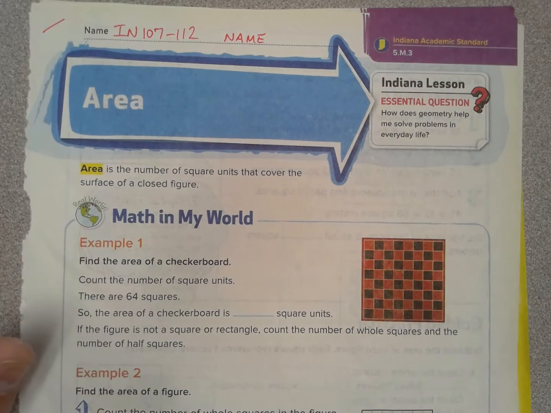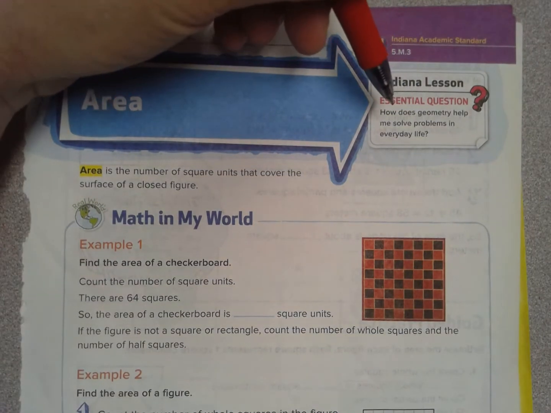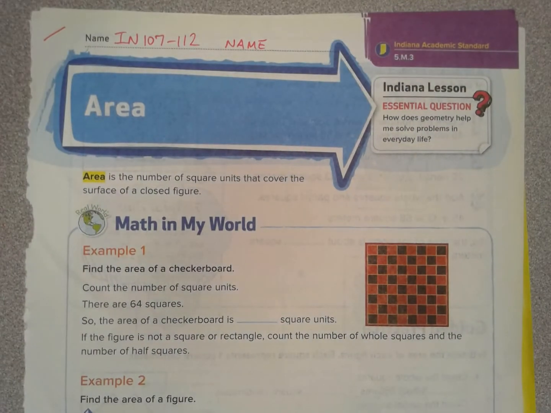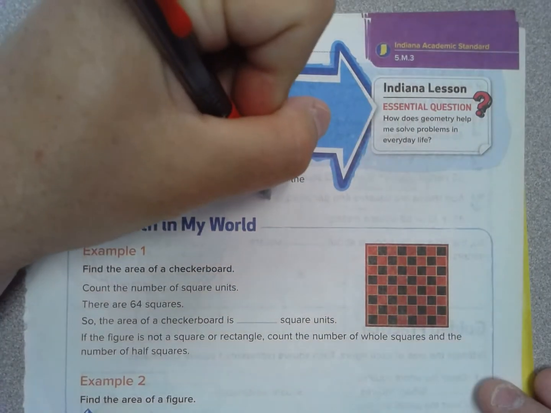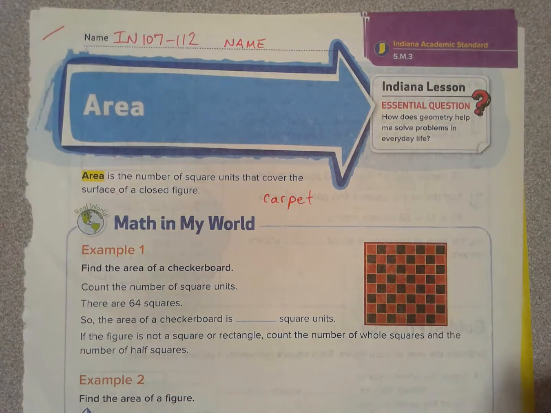So today, again, the essential question is how does geometry help me solve problems in everyday life? And we're going to be talking about area. Area is the number of square units that cover the surface of a closed figure. And as I said, it's kind of like carpet. Think of carpet. That's what covers a room. That's the area of the room. Okay, perimeter was a fence, and area is the carpet.